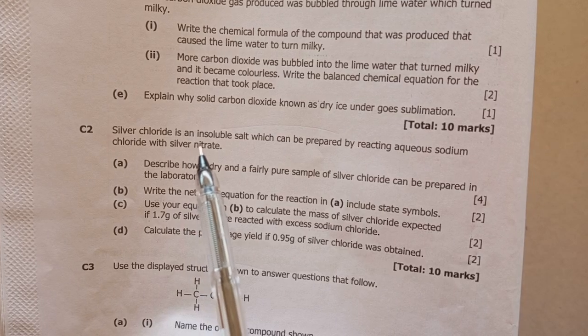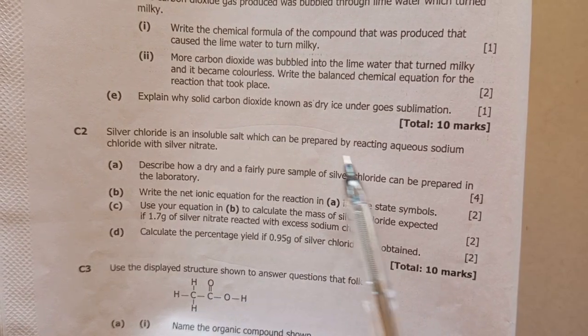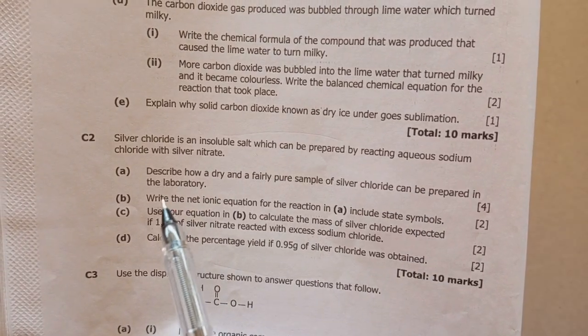Silver chloride is an insoluble salt which can be prepared by reacting aqueous sodium chloride and silver nitrate. It's true. Now, what you need to understand as a learner, as a candidate preparing for exams, is that when it comes to salts, you need to know which salts can be prepared by which method.